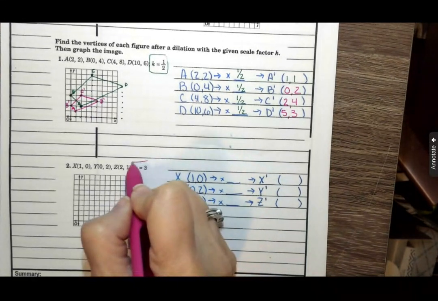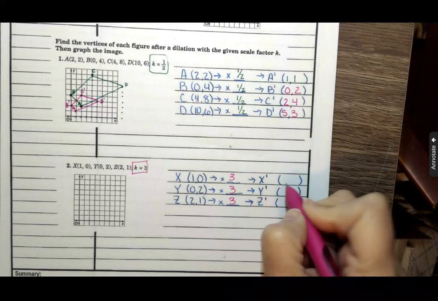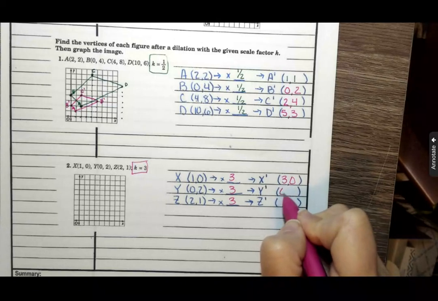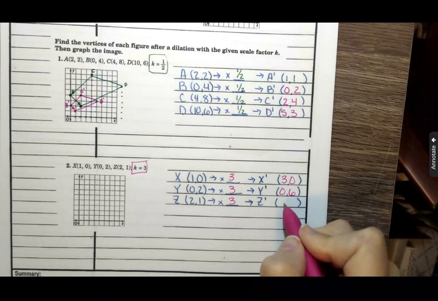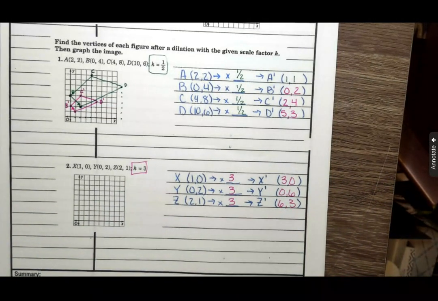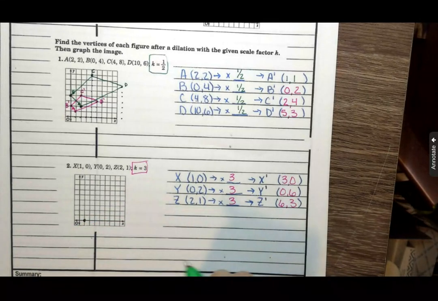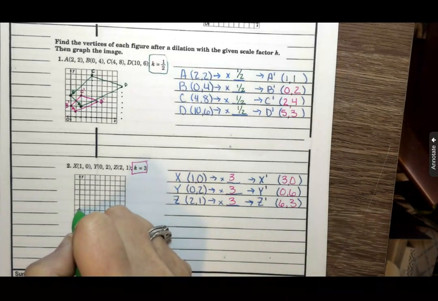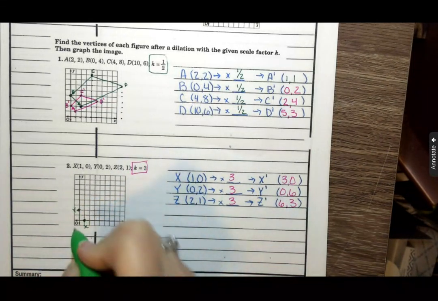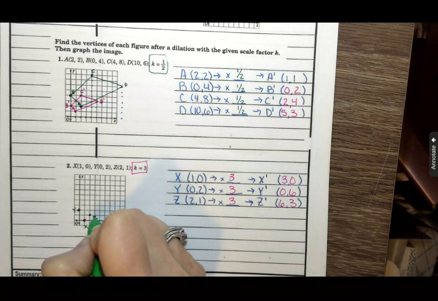Okay, hopefully you noticed we're taking everything times 3, which means our new points would be 3, 0, 0, 6, and 6, 3. So we're going to have a triangle here. To start with, we were at the point 1, 0. Then we were at 0, 2. So this was X, Y, and Z was at the point 2, 1. So this is where Z was.